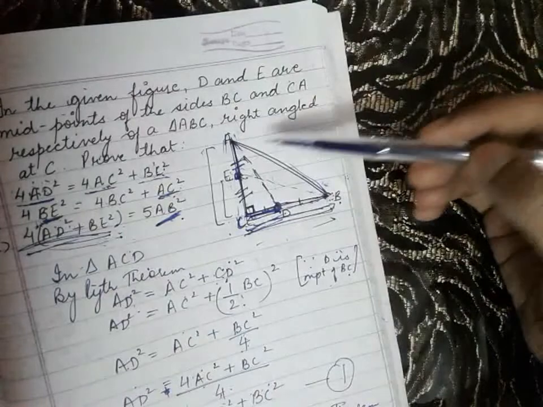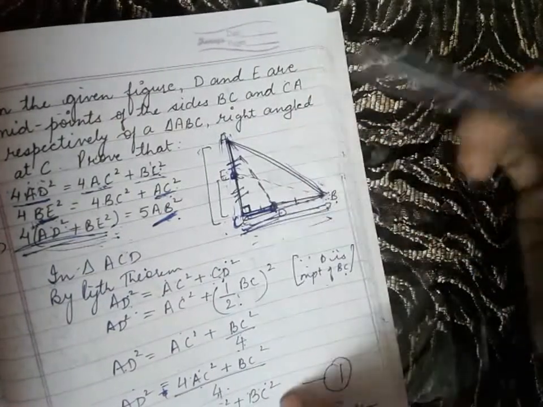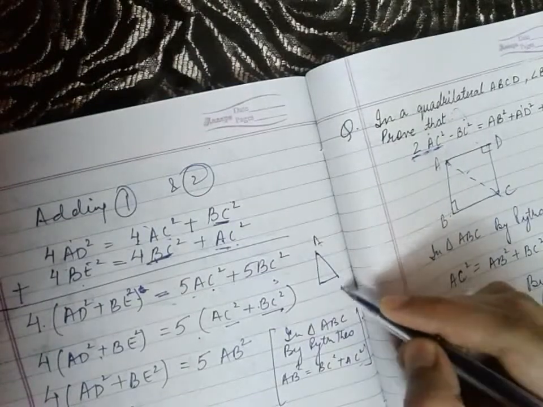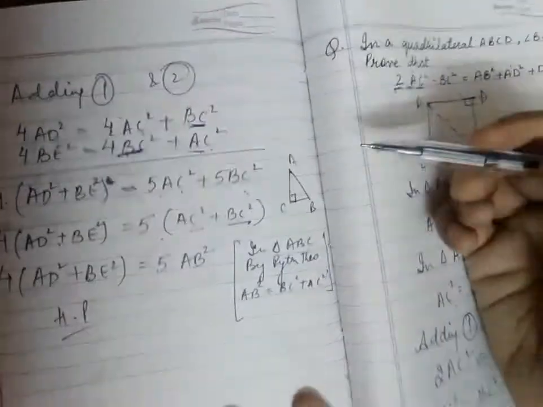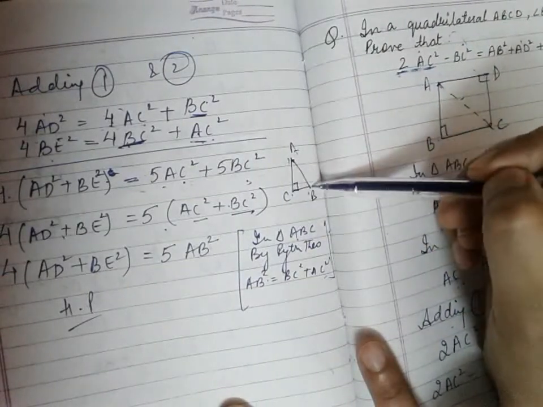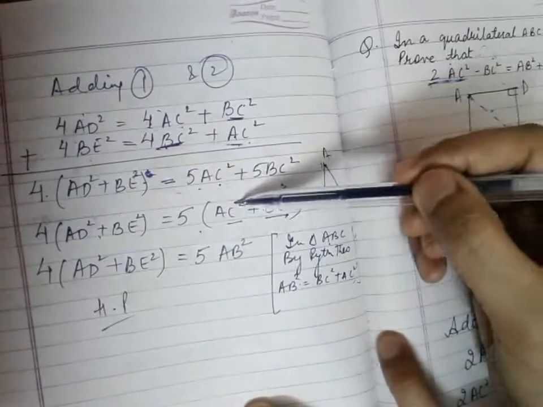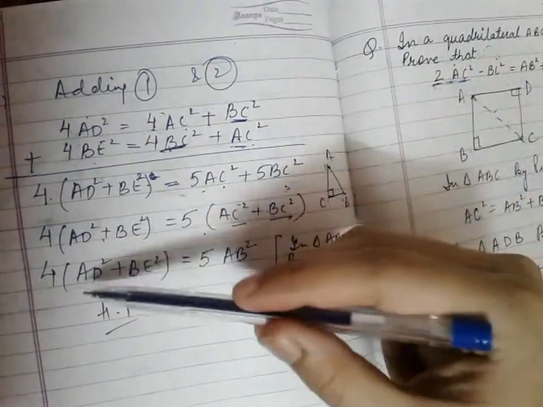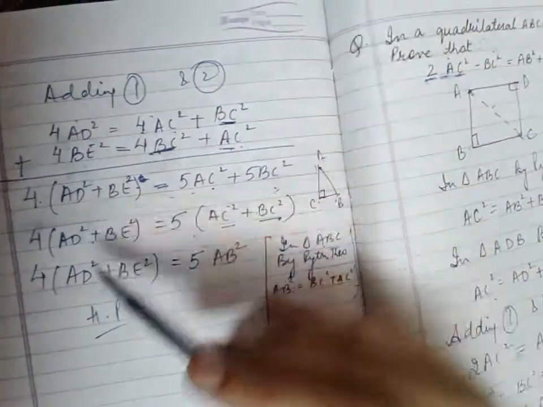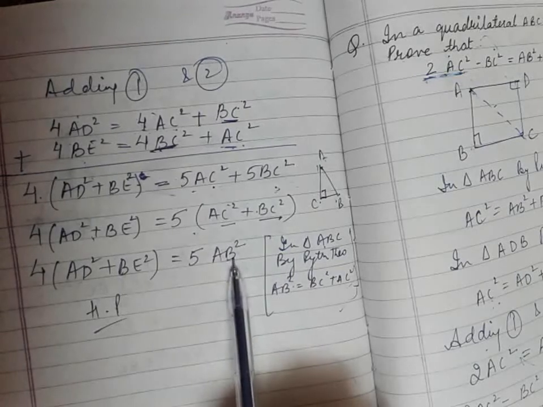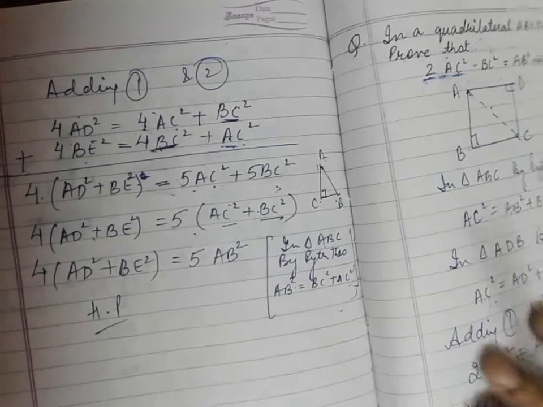Yes. From the given figure, if I apply Pythagoras theorem in this complete triangle ABC, I can write AB square is equal to AC square plus BC square. So AC square plus BC square is equal to AB square by Pythagoras theorem. Thus we have reached the result which we wanted, that is 4 into AD square plus BE square is equal to 5AB square. Hence proved.